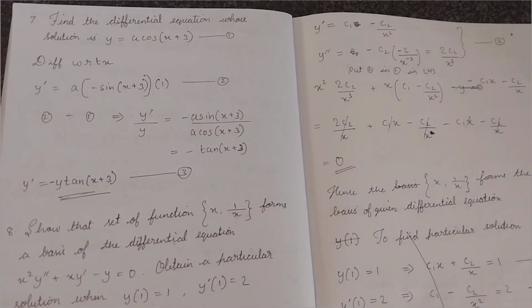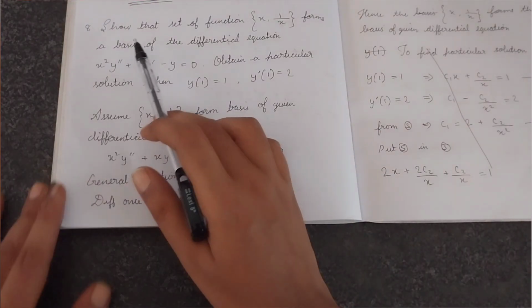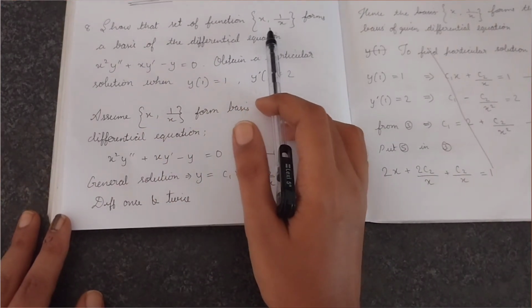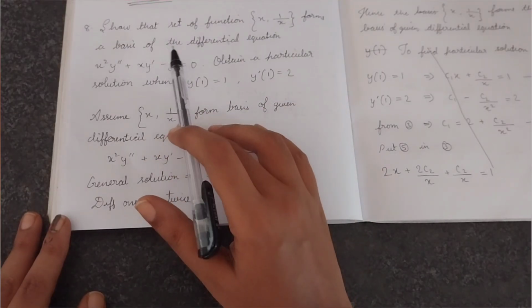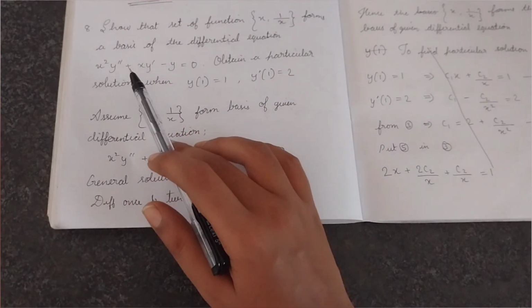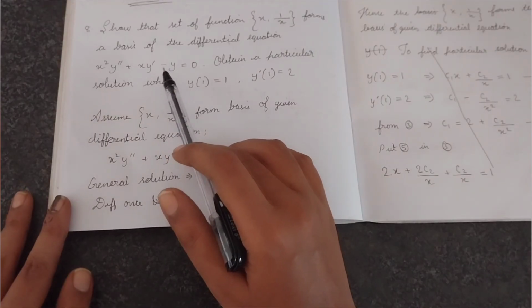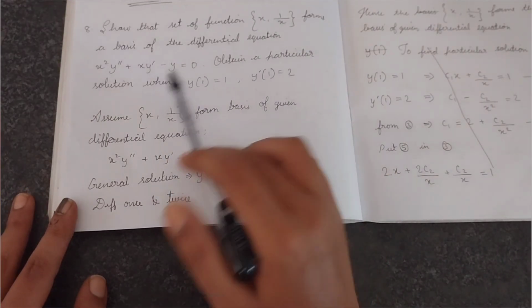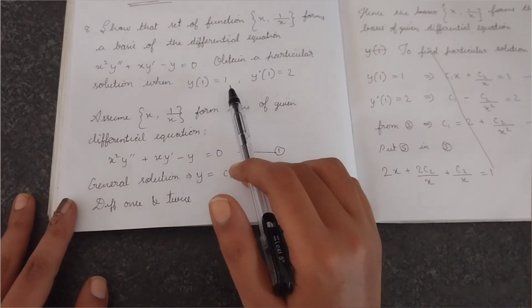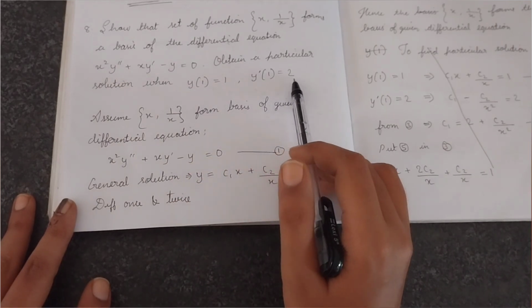Now the eighth question is, show that the set of functions x and 1 by x forms a basis. Basis means the solution of the differential equation x square y double dash plus x y dash minus y is equal to 0, and obtain a particular solution when y of 1 is equal to 1 and y dash of 1 is equal to 2.